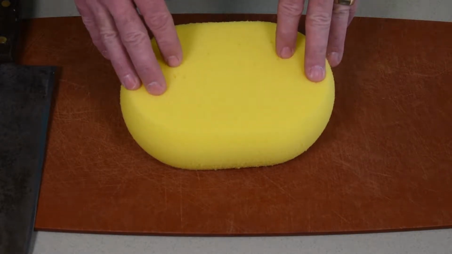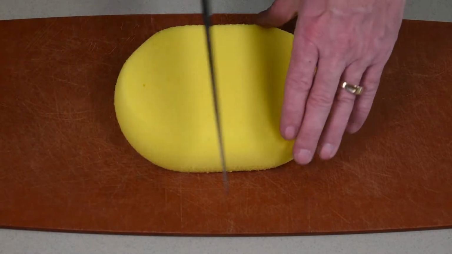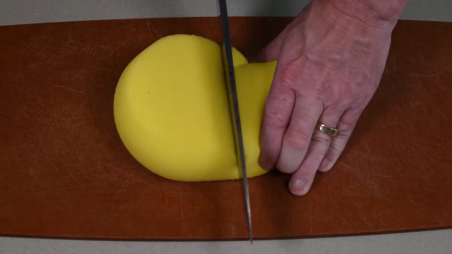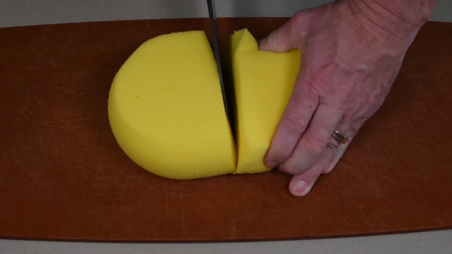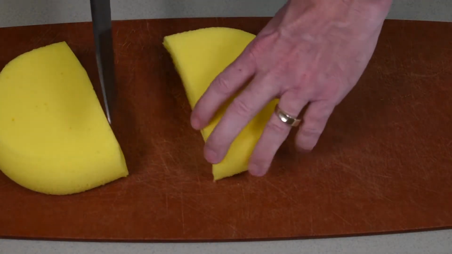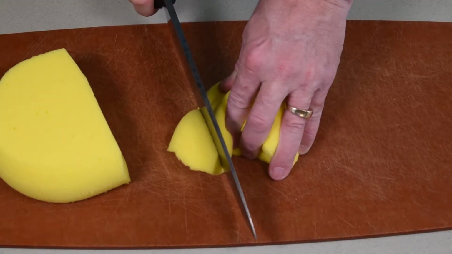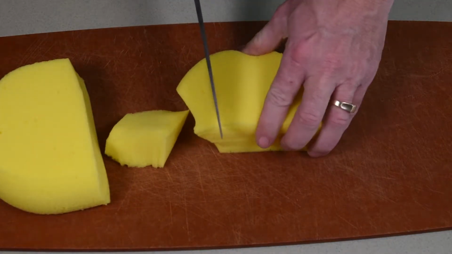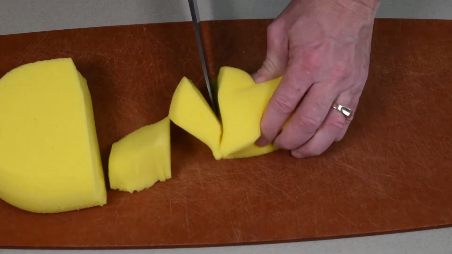So what I'm going to do is take my knife and start cutting this sponge up into smaller and smaller pieces. We'll start off by cutting in half. Okay, and then we'll keep cutting the sponge up until it's small pieces. It may take a while, so bear with me, and I'll probably cut to reduce the time you have to spend looking at me cut up a sponge.